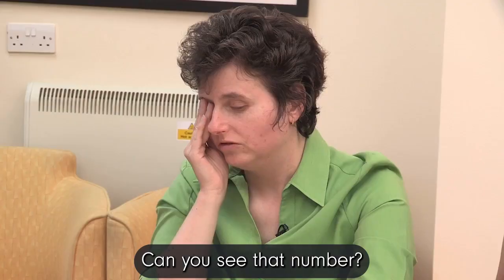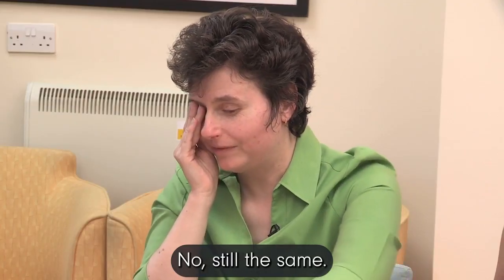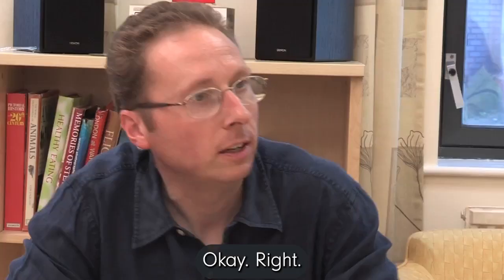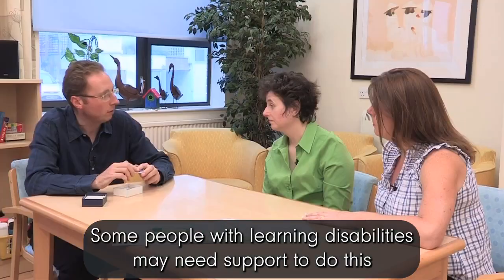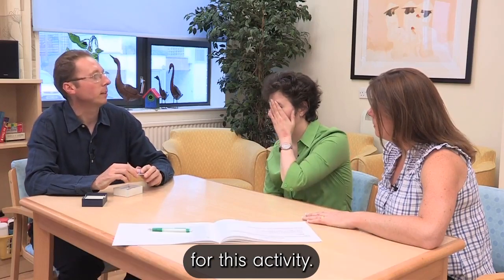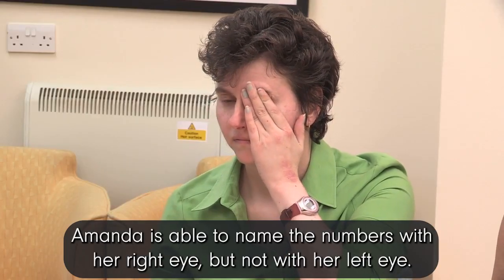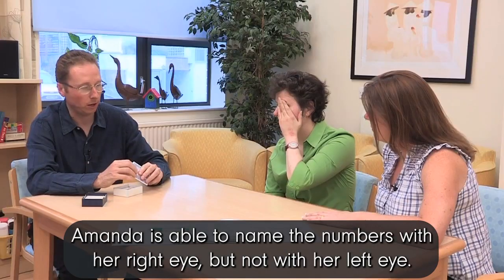To show you with that eye. Can you see that number? No, still the same. Okay, right. Have a rest for a second. That's it. Some people with learning disabilities may need support to do this. For this activity, Amanda is able to name the numbers with her right eye, but not with her left eye.